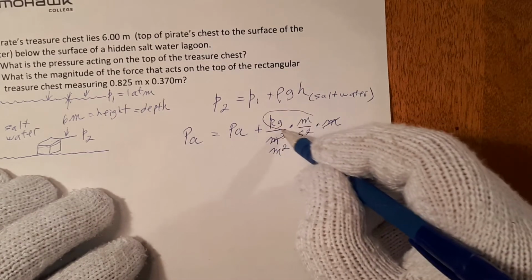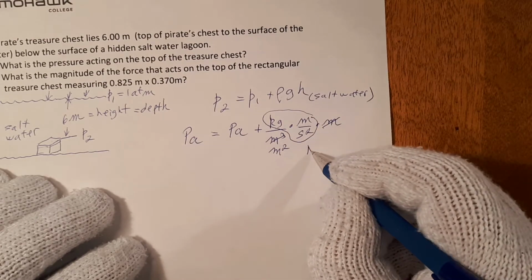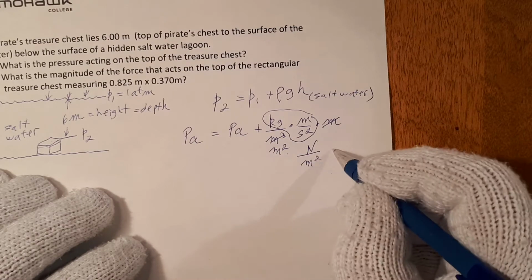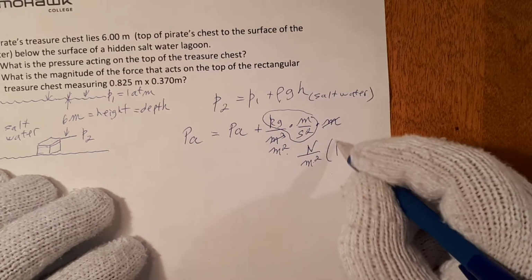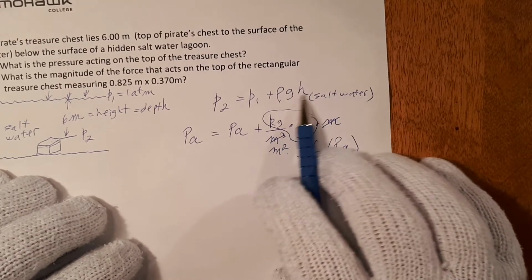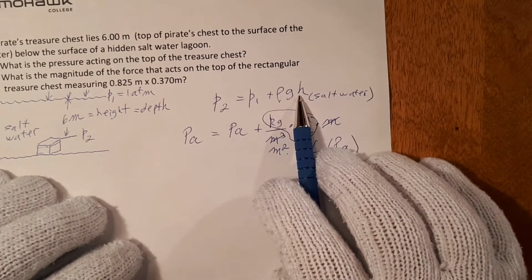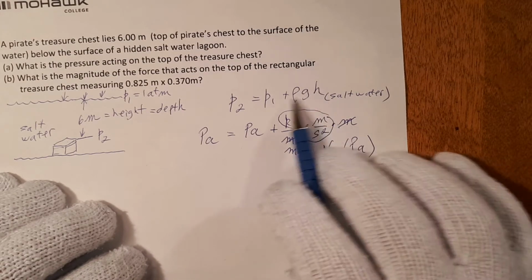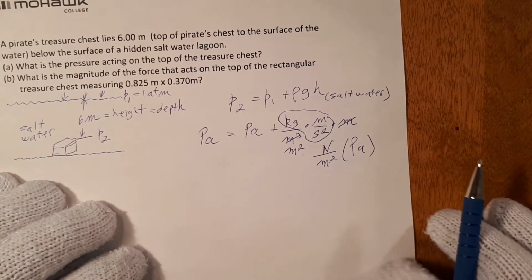Kilogram meters per second squared is known as a Newton. And in the denominator, we have meters squared. And the Newton per square meter, by definition, is a Pascal. So this combination of variables has the units of a Pascal. So it's pascals, pascals, and pascals, so everything matches.